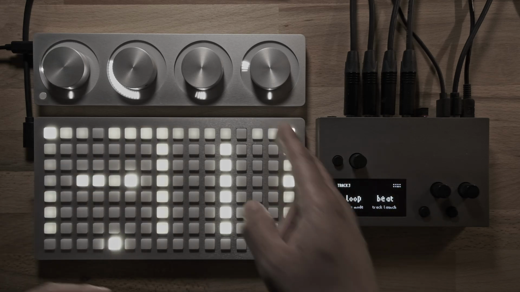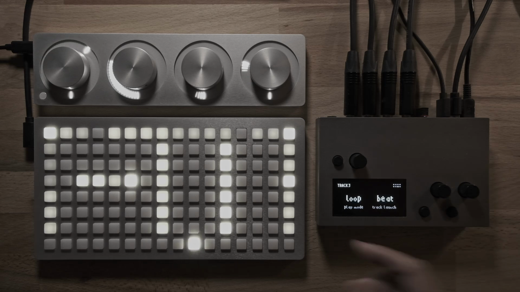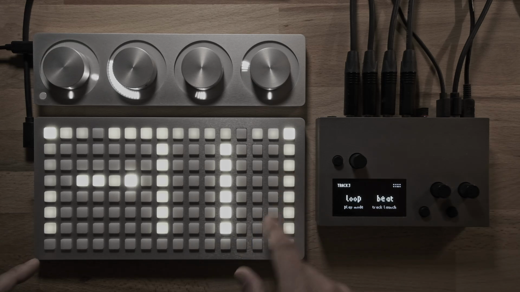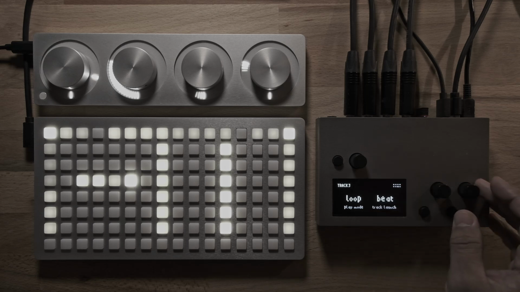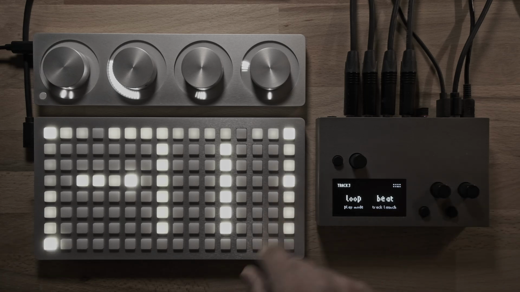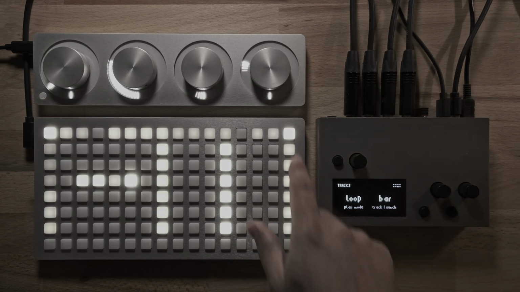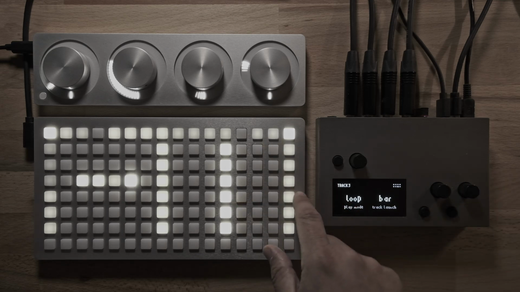So it's always synced to the system clock. You might have noticed that when track launch is set to anything else but manual, it will always start at the first position. If you set it to bar, it will wait until the downbeat and then it will start.